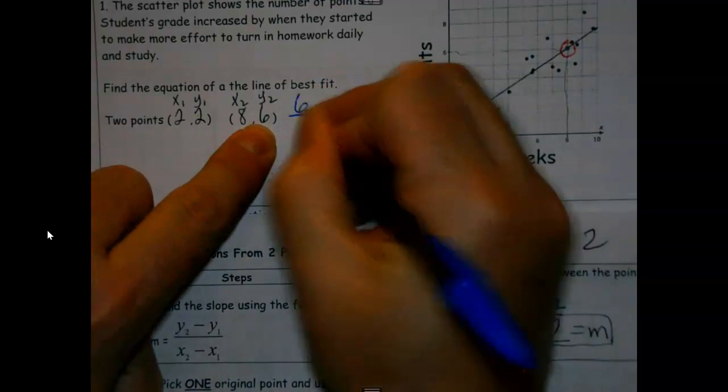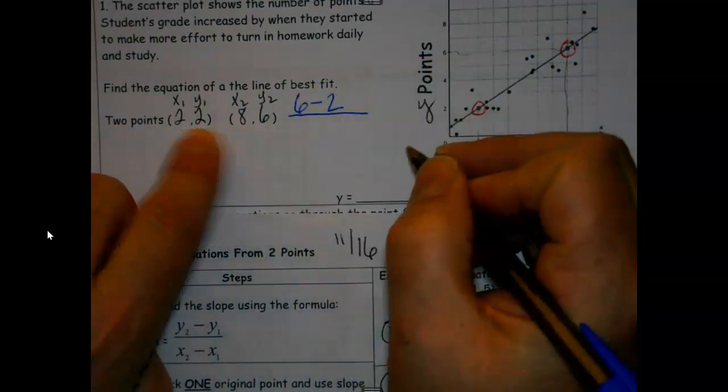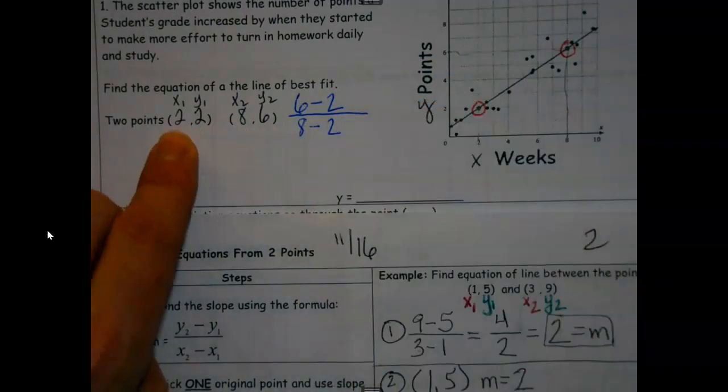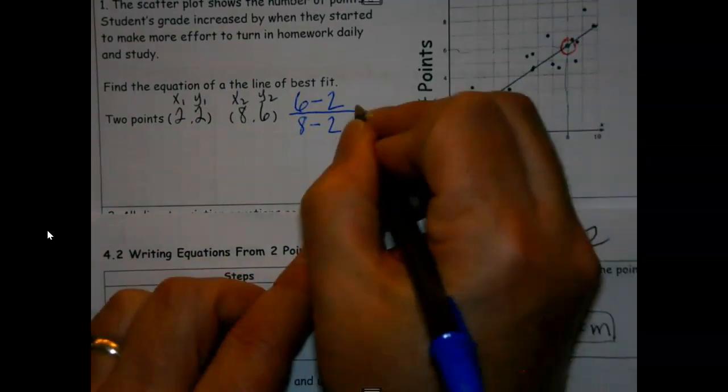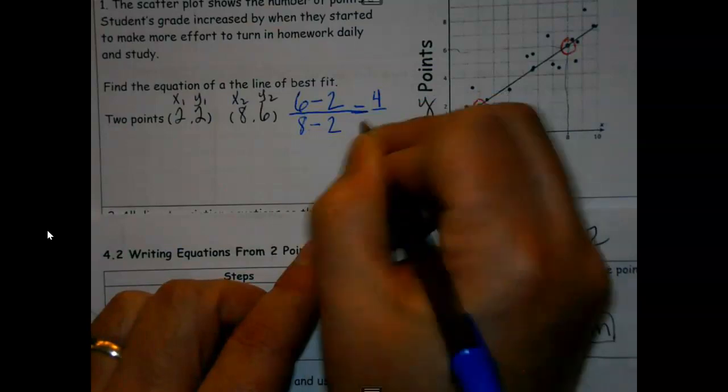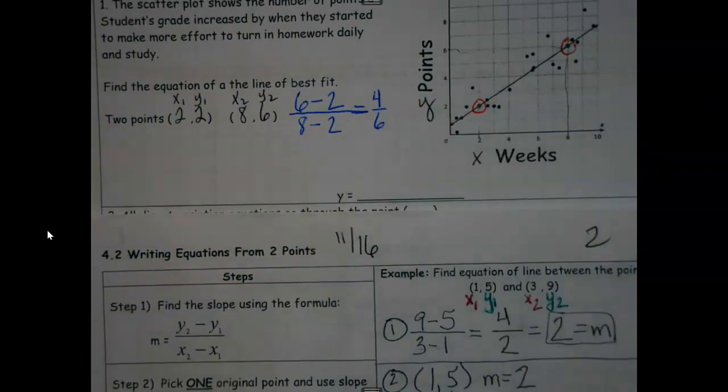So y2 minus y1 over x2 minus x1. So let's see here. 6 minus 2 is 4. 8 minus 2 is 6. Now, would it be terrible if I left it as that? No.